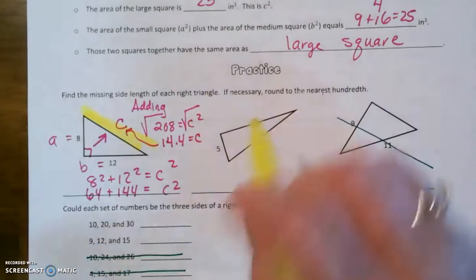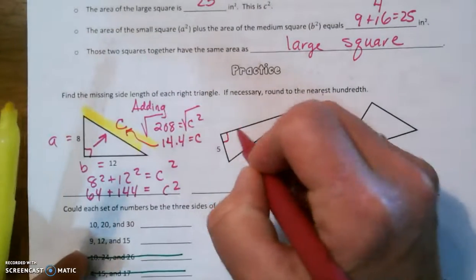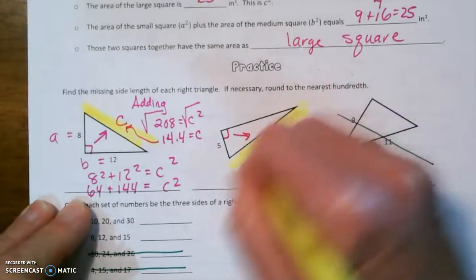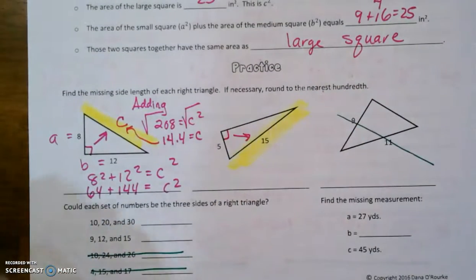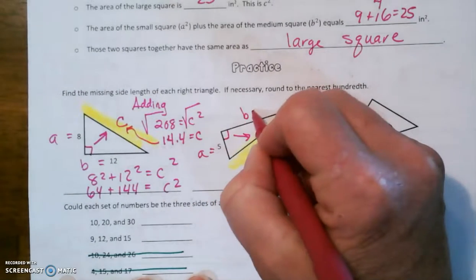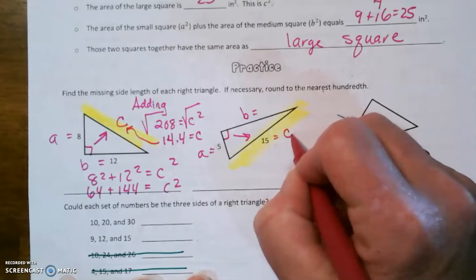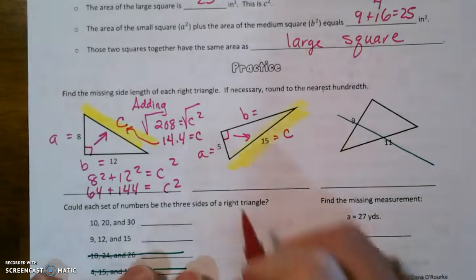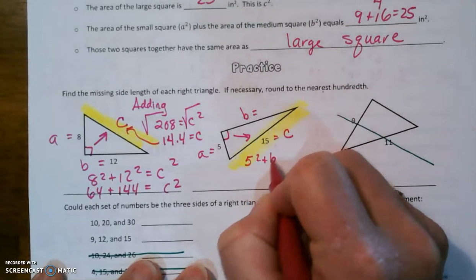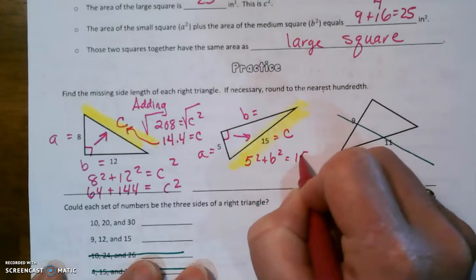Grabbing my highlighter. Here's the right angle. There's the hypotenuse. Now I'm ready to label the sides. Don't skip this step because I promise you this is where all the mistakes come from. So now I can say 5 squared plus b squared equals 15 squared.